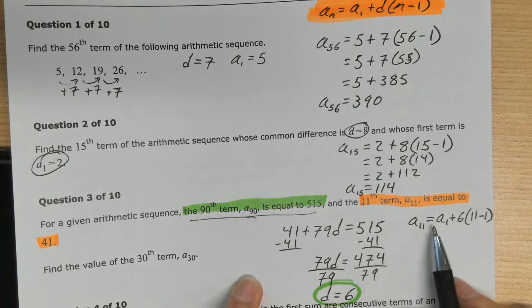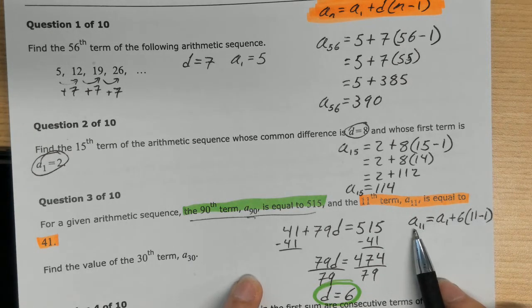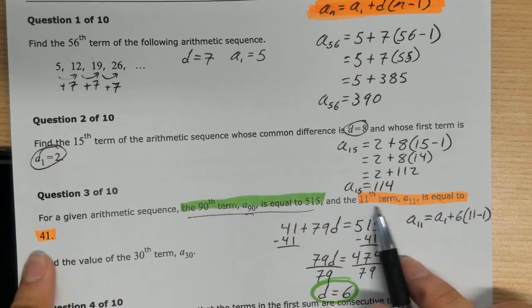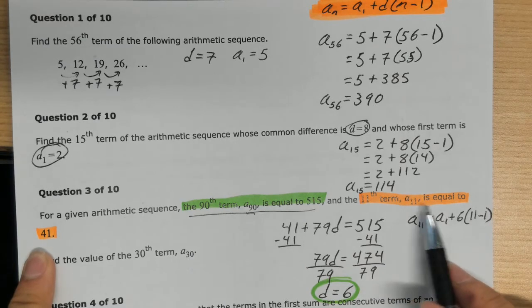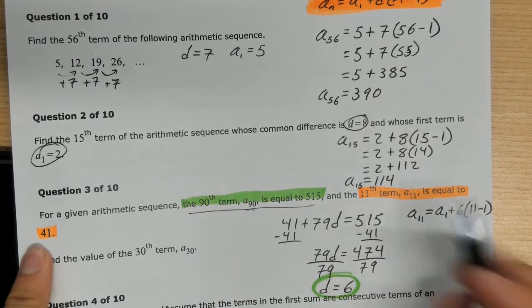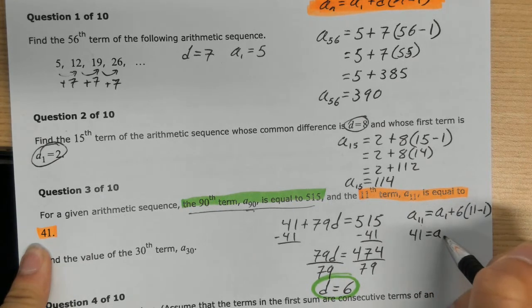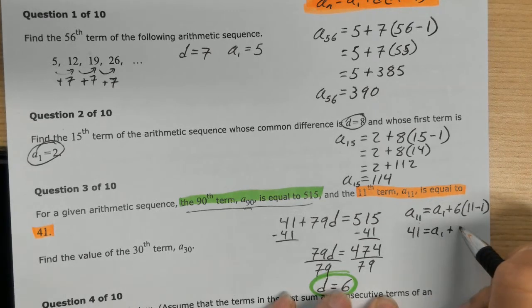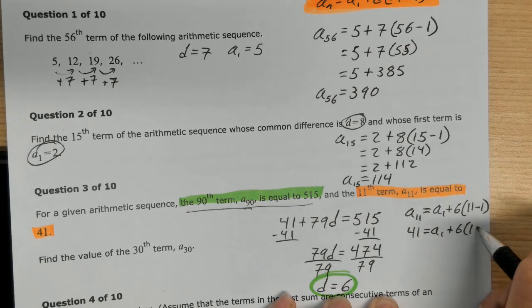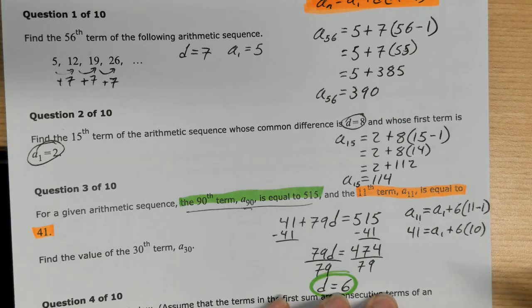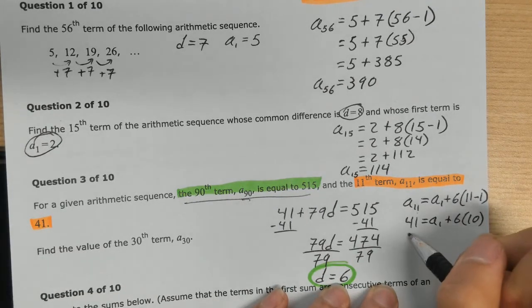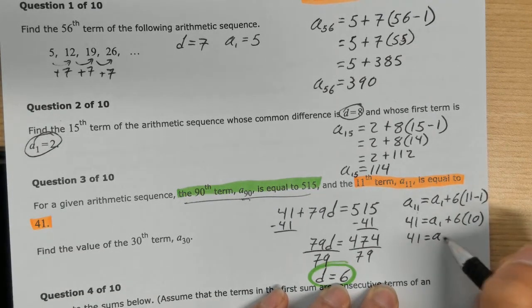Now, we have two variables here. But what's a sub 11? It's 41. It tells me here the a sub 11 term is equal to 41. So I can replace a sub 11 by 41: 41 equals a sub 1 plus, I'm going to rewrite this as 6 times 10.